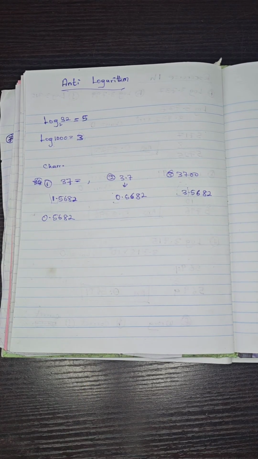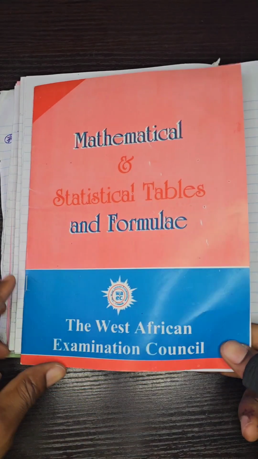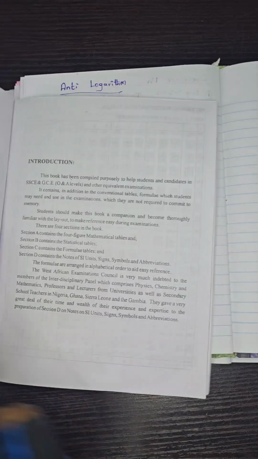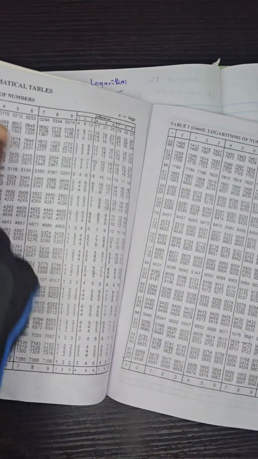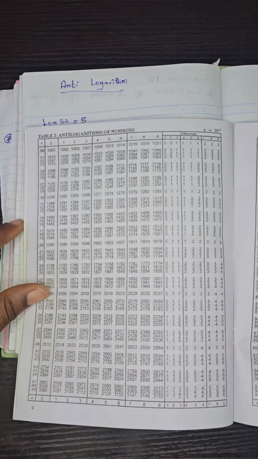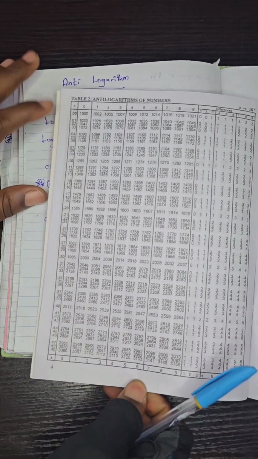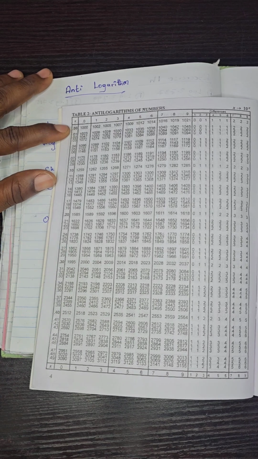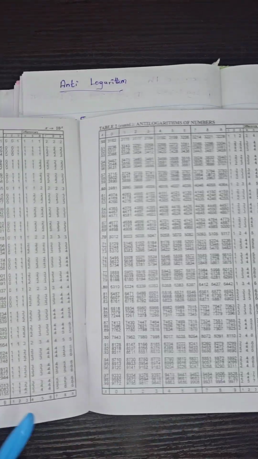I'll go to my table. This is the table we are using. Remember what I said in the previous class, it is also at the back of your textbook. I'll go to the anti-logarithm. Here is the logarithm part, so I'll go to the anti-logarithm. As you can see, it comes with .30, meaning that they are ignoring the characteristics part and dealing only with the mantissa.